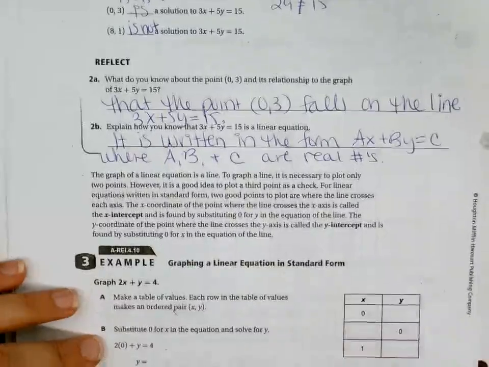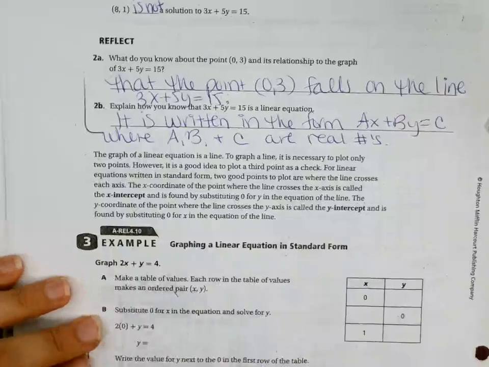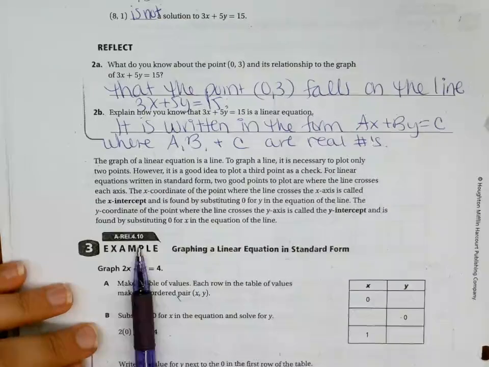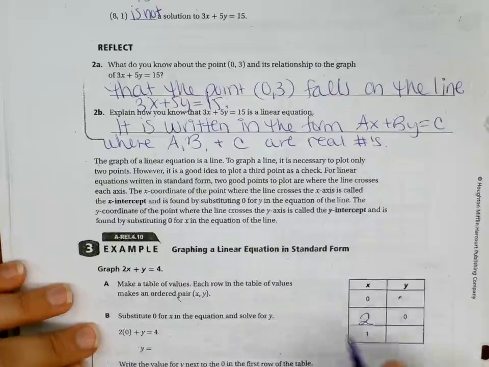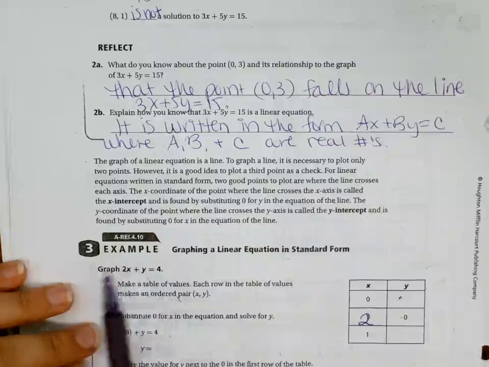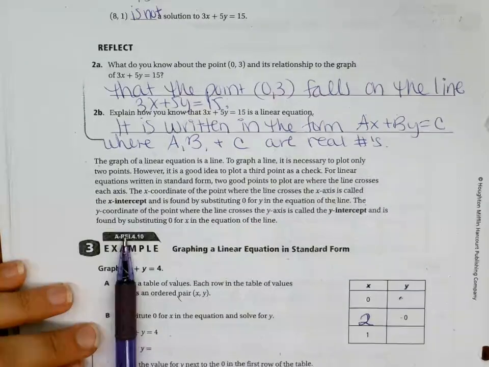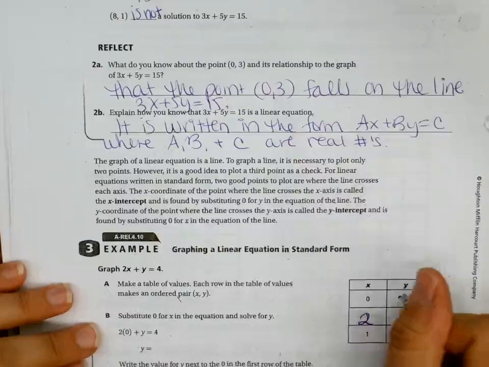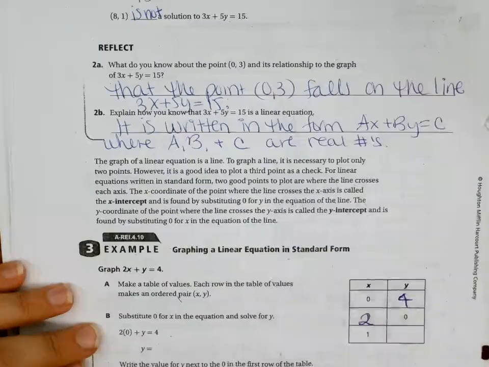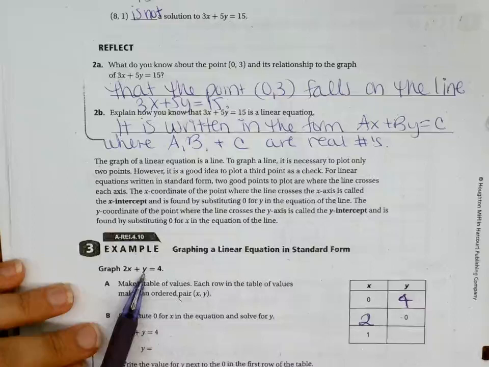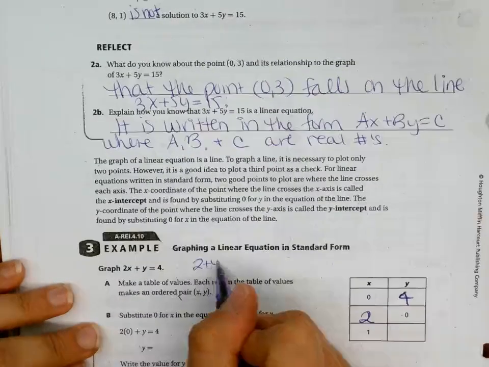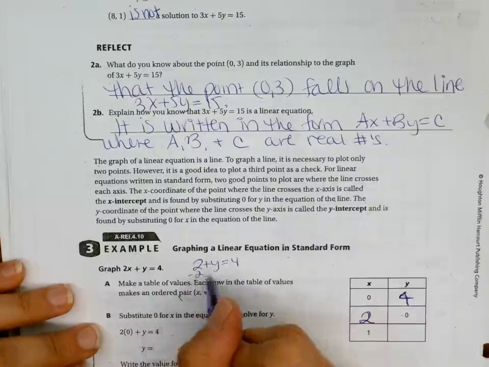Remember how I told you guys the cover-up method to get the x- and y-intercepts? Your x-intercept is when y is 0, so cover it up. Divide by 2 on both sides, x equals 2. So when y is 0, x is 2. When x is 0, your y-intercept is at 4. And then we're just plugging in a third point as a good check, just for good measure. If we plug in a 1 for x, we'd have 2 plus y equals 4. Subtract 2 from both sides, y equals 2.